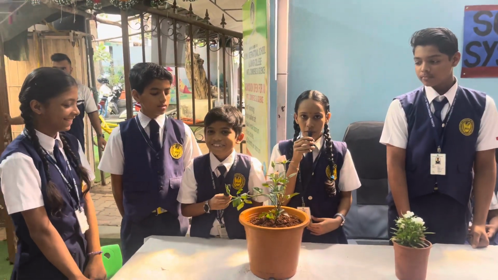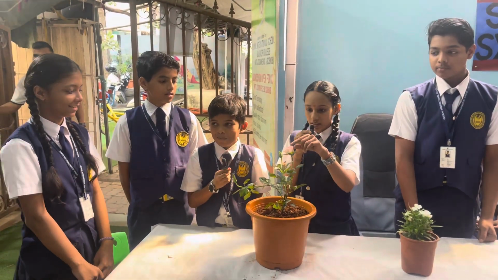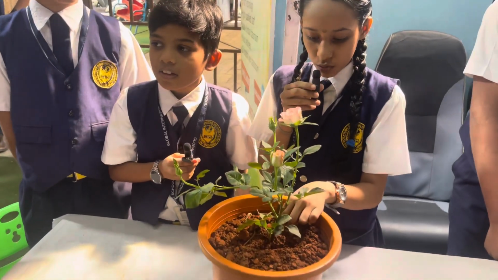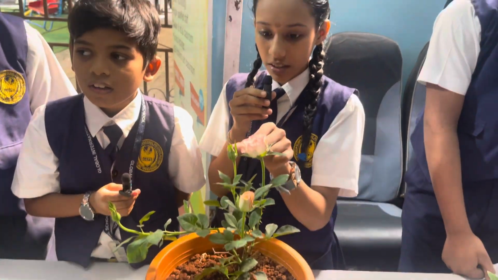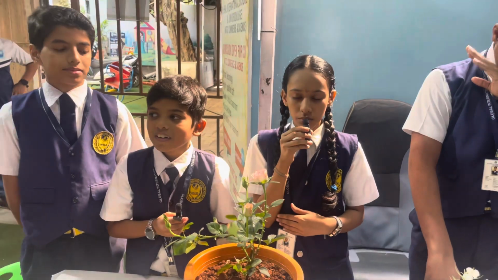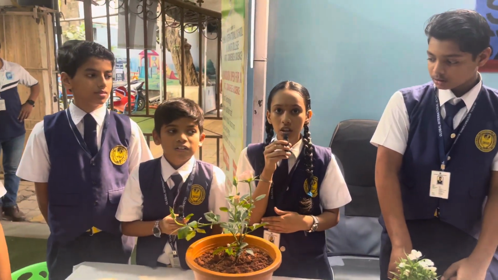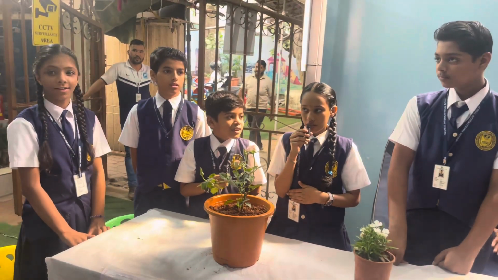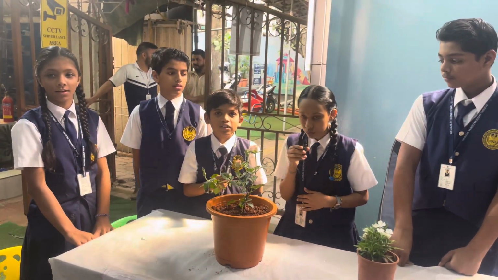I am telling about parts of a plant. This is a flower. This is a leaf. This is a root. This is a stem. This is a bud. The flower is the most colorful part of the plant. The leaf makes food for the plant.